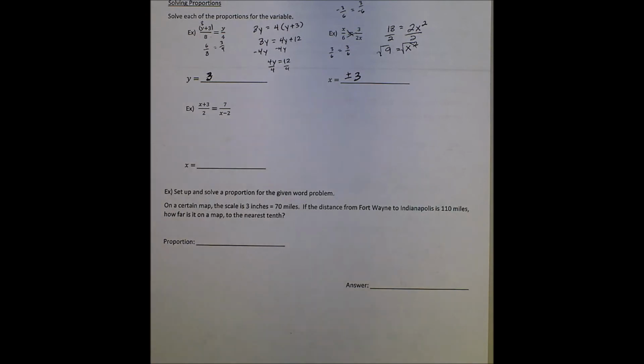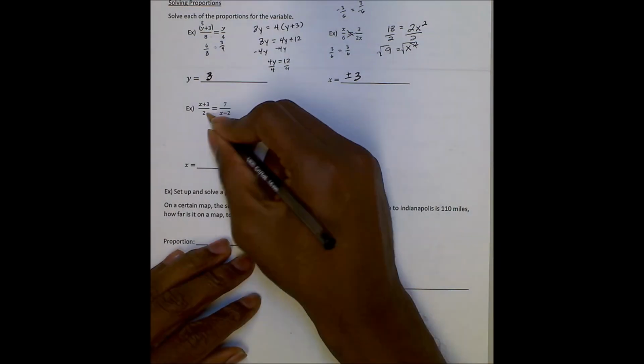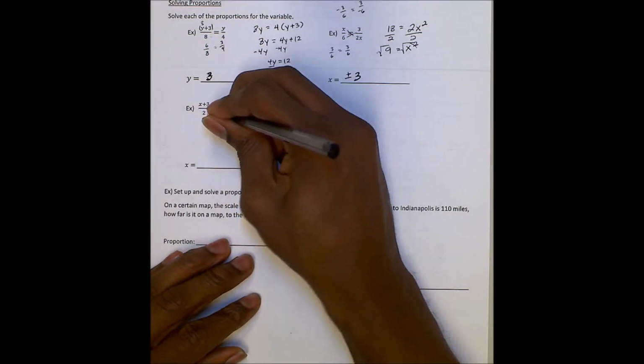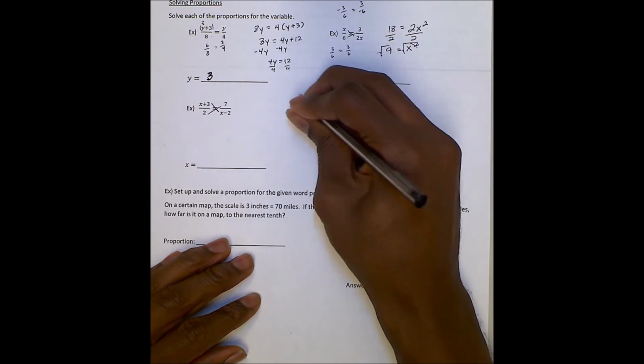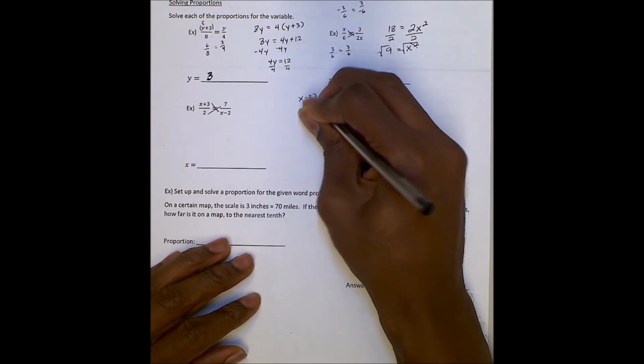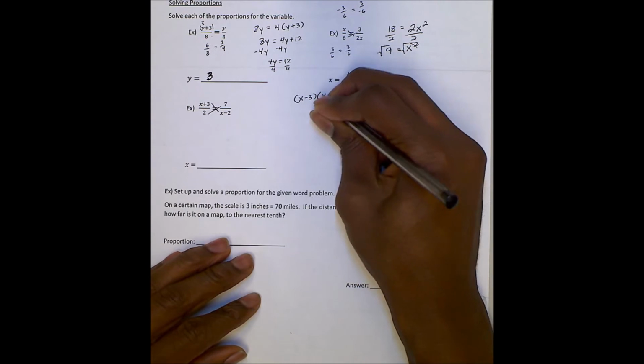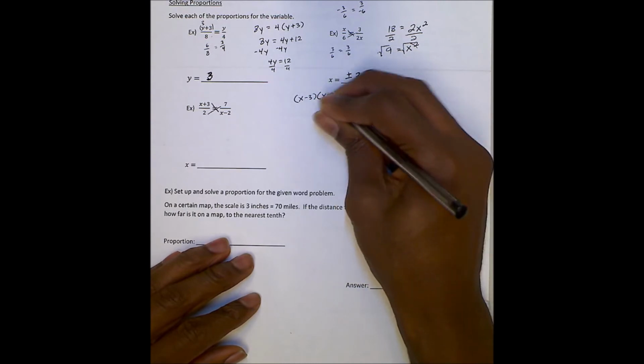All right, this last problem is a review of quadratics. Okay, again, proportion. We're going to start by cross multiplying. When I do that, I get x minus 3 times x minus 2 equals 7 times 2, which is 14.